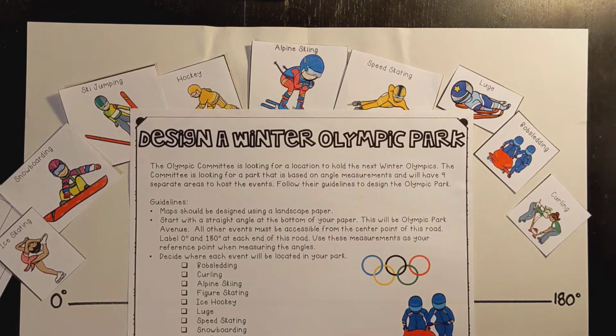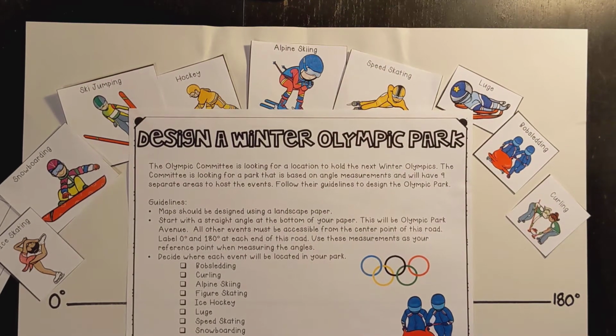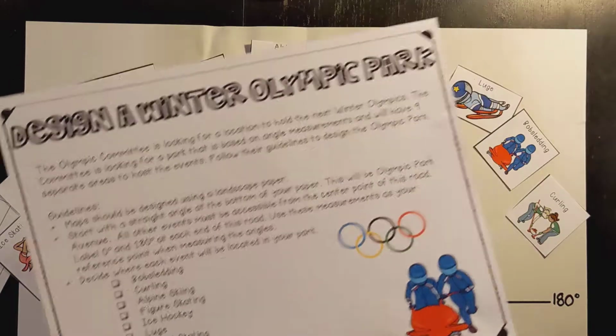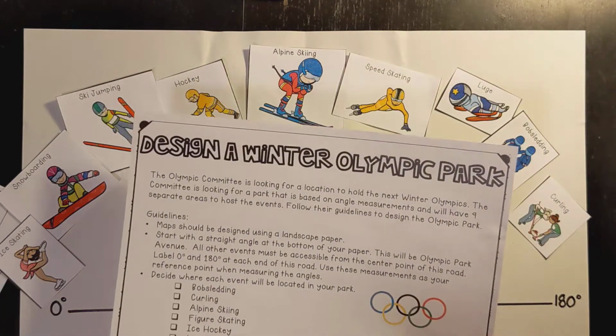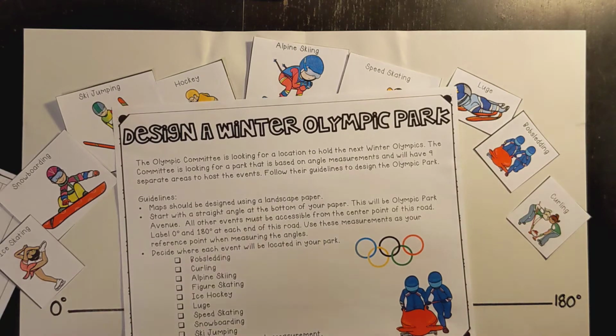This project is called Design a Winter Olympic Park. To do this project, you need this packet, a big piece of construction paper, scissors, glue, and a protractor. And if for some reason you don't have these things, you can do it digitally instead. But I'm going to show you how to do it.